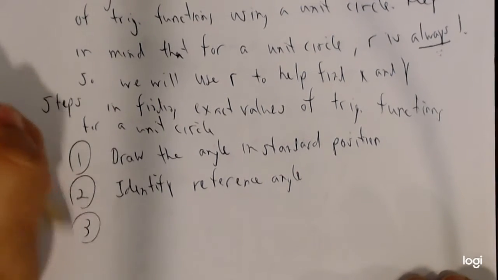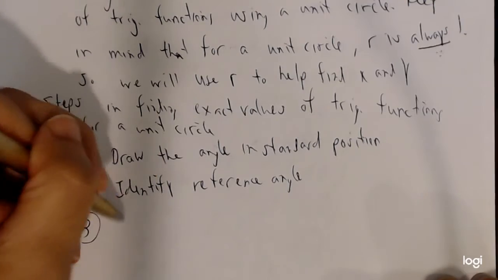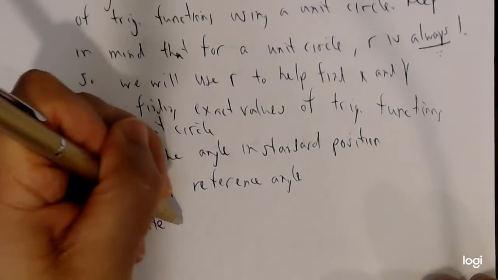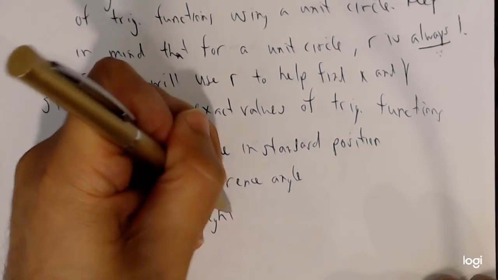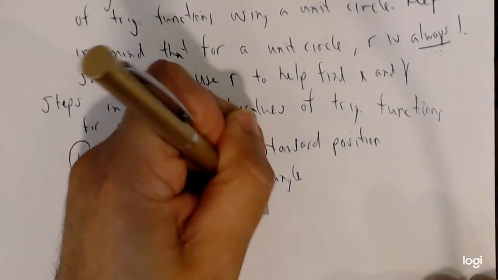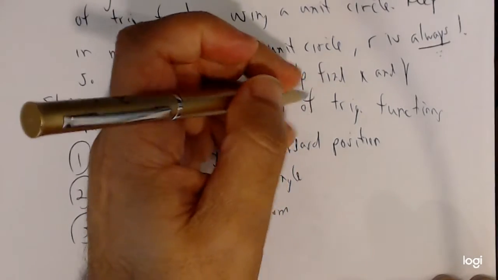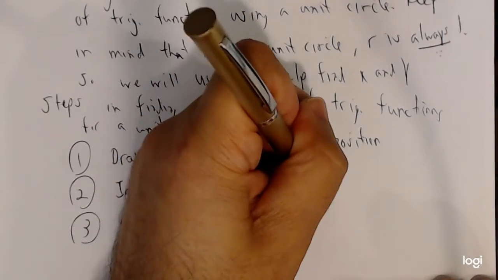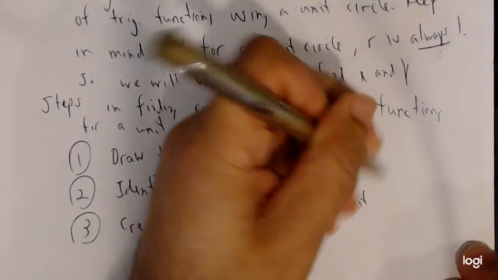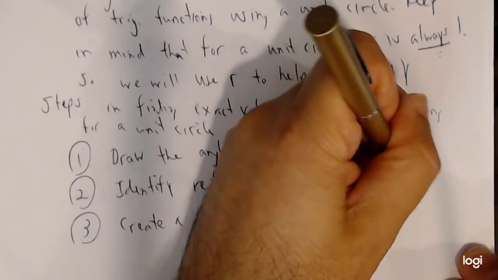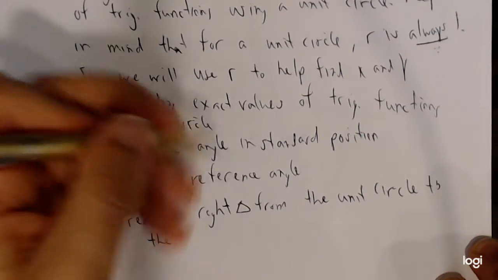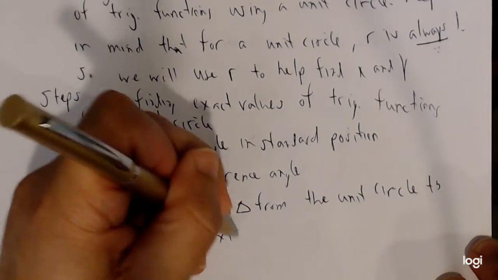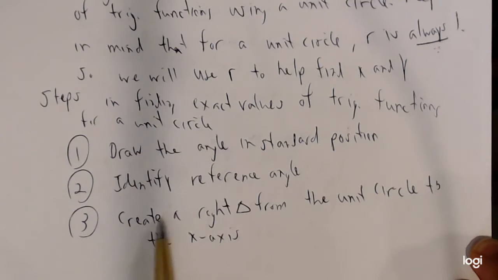Okay, so 3, then we're going to basically create a right triangle from the unit circle to the x-axis. If you remember this one, in the past I said, hey, pick any point on the terminal side and create your right triangle.